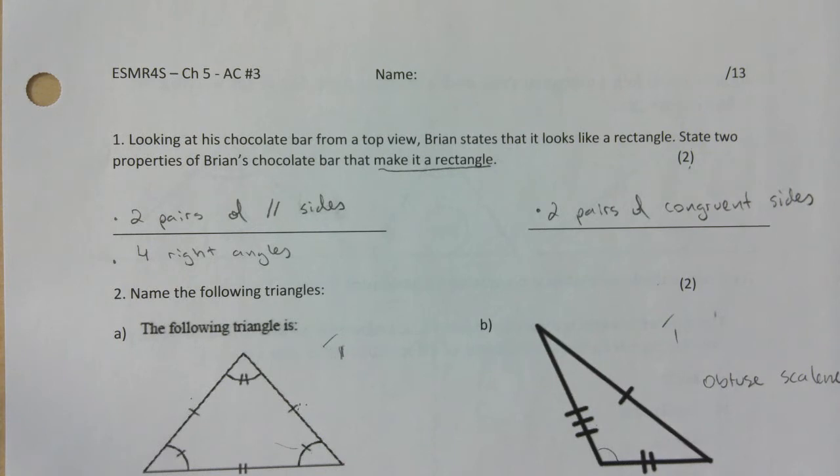Because that would be specifically a square. However, a square is a rectangle. So yes, I would give you that. If you said all four sides, hmm, I don't know.